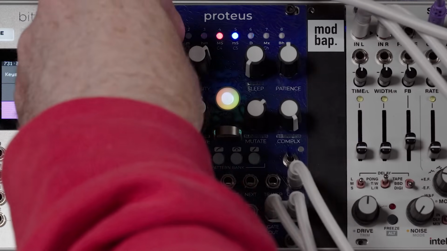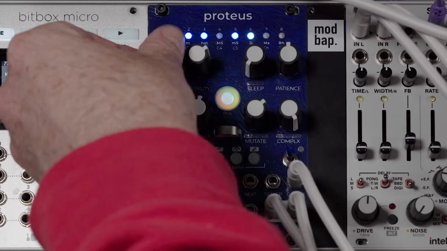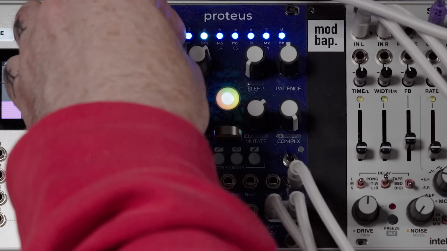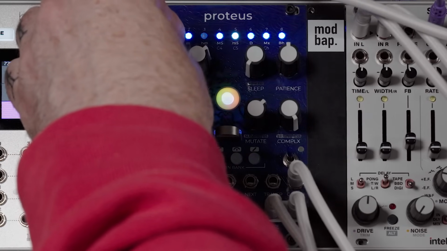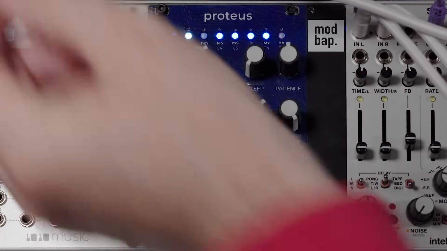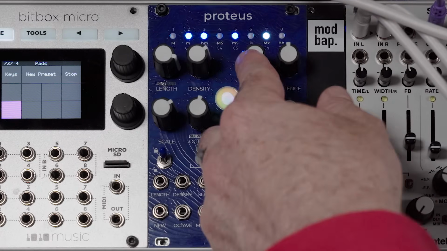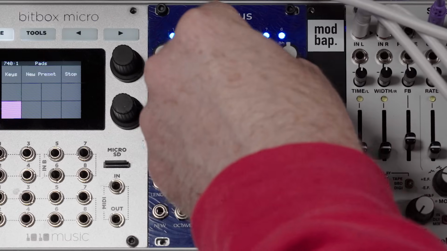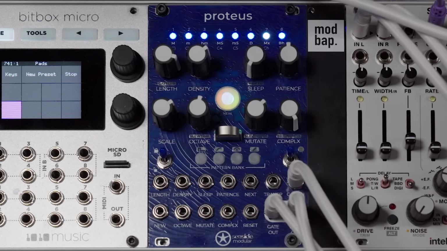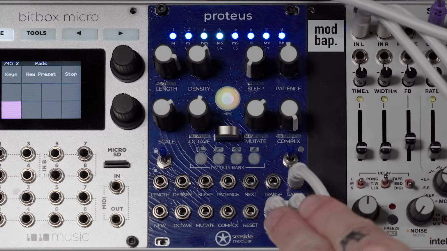So we have gate length. You can hear that get shorter. Now we're actually kind of overlapping gates a little bit. So we'll go right there. Rotate. I can rotate this pattern, which could be a cool performance control. It could also be a way for you to move the pattern into configuration before you save it, which could also be really, really good.